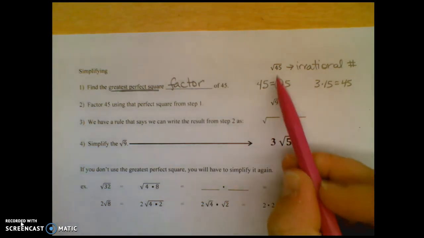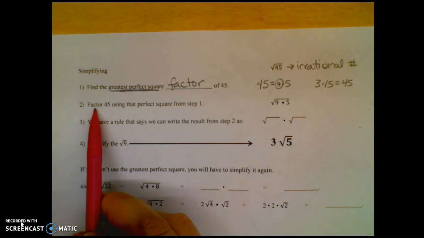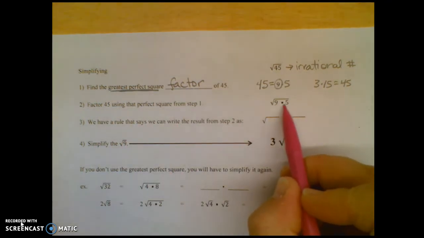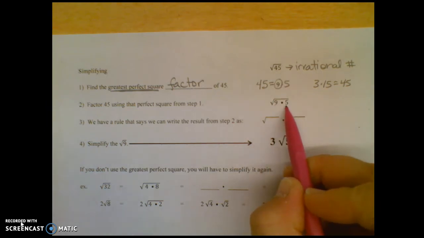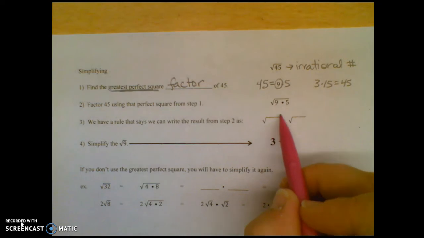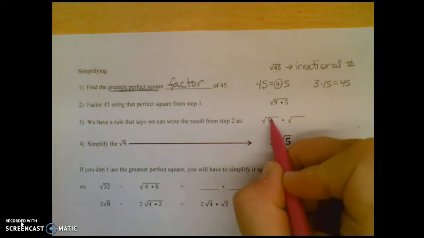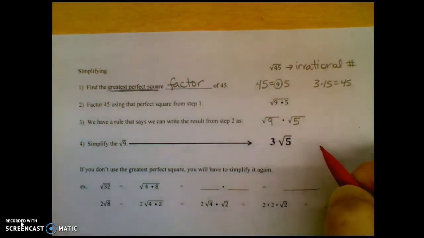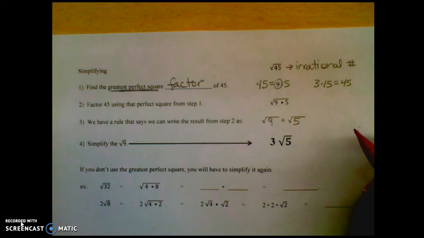So what we're going to do is take our square root of 45 and factor it using the perfect square. So it's going to be written like this. The square root of 45 becomes the square root of 9 times the square root of 5. And then we can split this into the square root of 9 times the square root of 5. And you can only do this with multiplication and division.